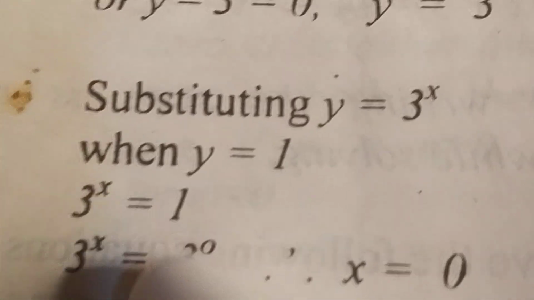What is 1 as index? Index of 1 is 3 raised to power 0. Anything raised to power 0 is 1. You form index for it because we are after the index. So the value will now be x equals 0. We say x equals 0.